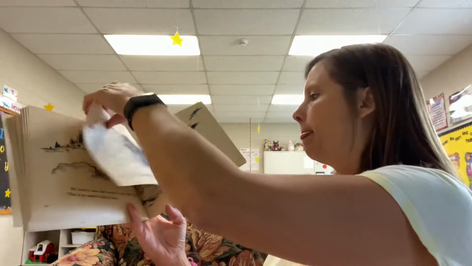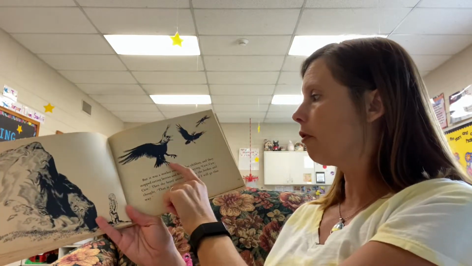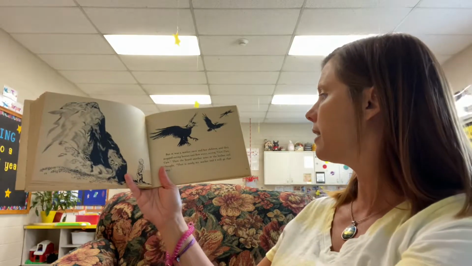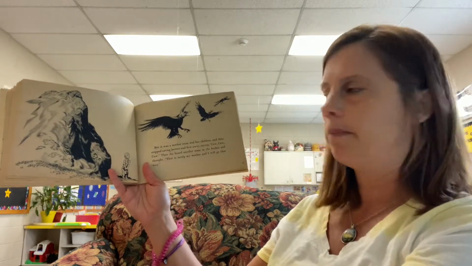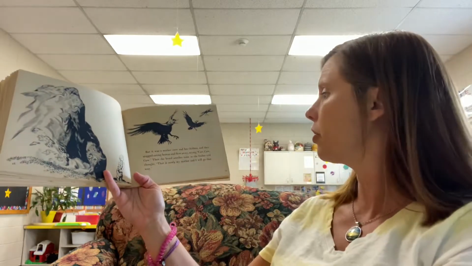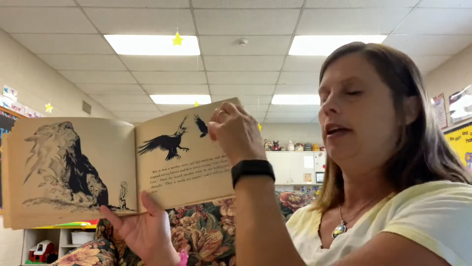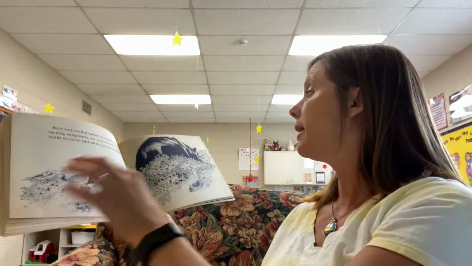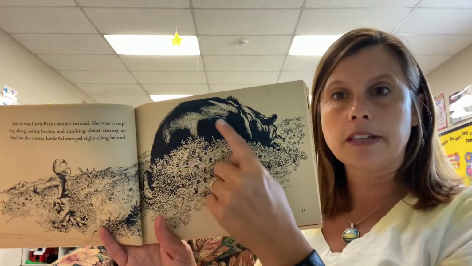Let's see. But it was a mother crow and her children, and they stopped eating berries and flew away saying, "Caw, caw, caw." Then she heard another noise in the bushes and thought, "That is surely my mother, and I will go that way." You think that noise was her mother? Let's see. But it was Little Bear's mother instead.